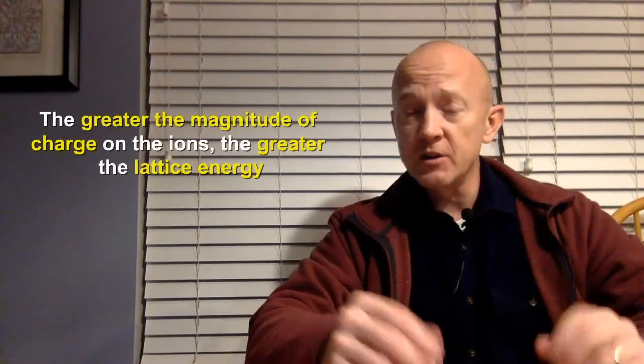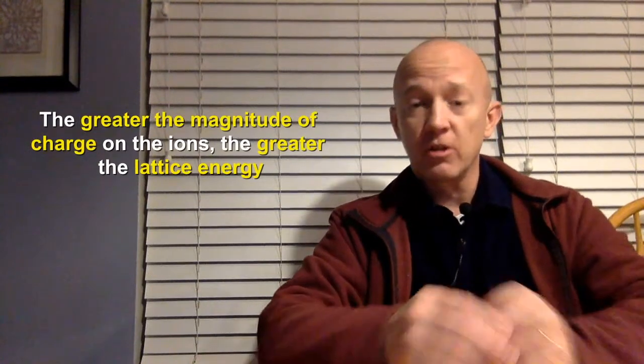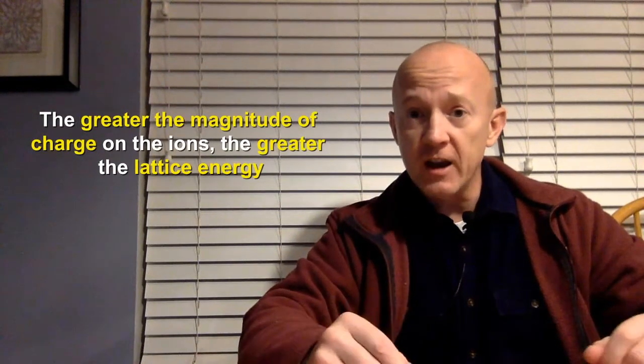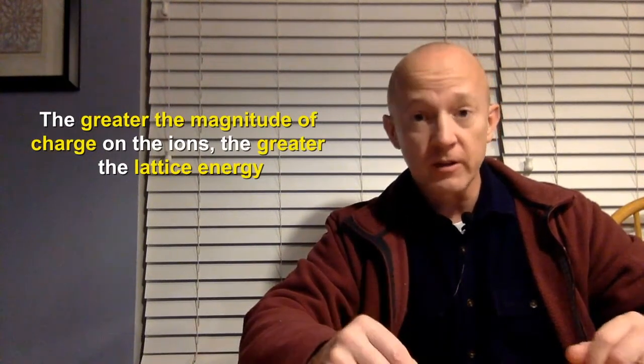So an ionic bond that's formed from the attraction of ions with larger positive or larger negative charges will give greater lattice energy. The lattice energy of aluminum oxide would be even greater than magnesium oxide, since aluminum has a +3 charge compared to magnesium's +2 charge. Again, the greater positive or negative charge you have, the greater the lattice energy.